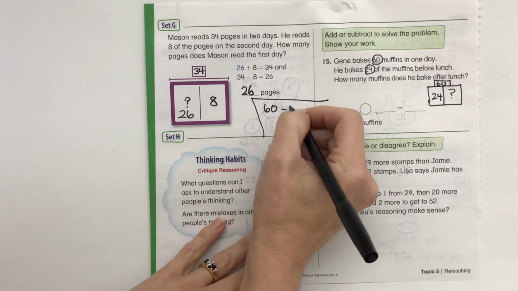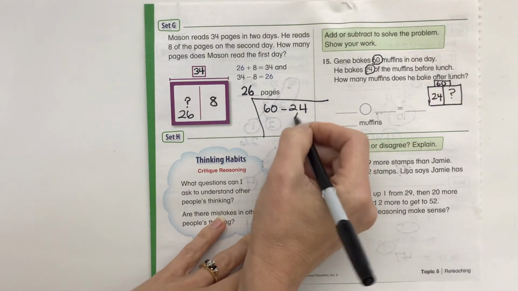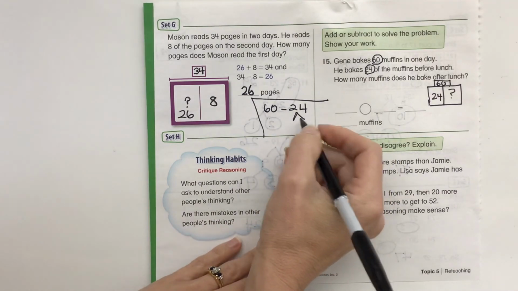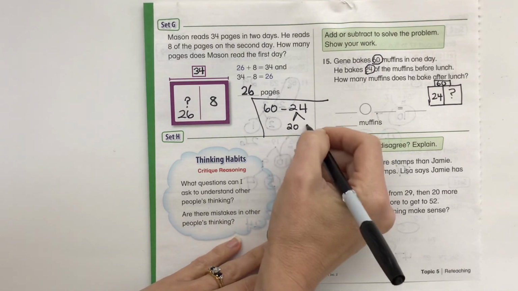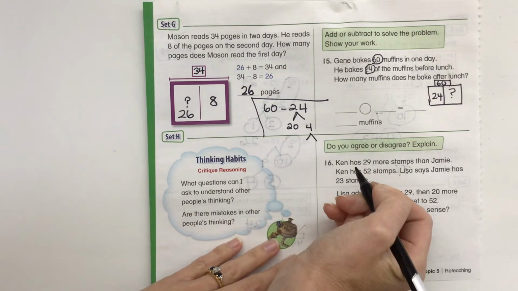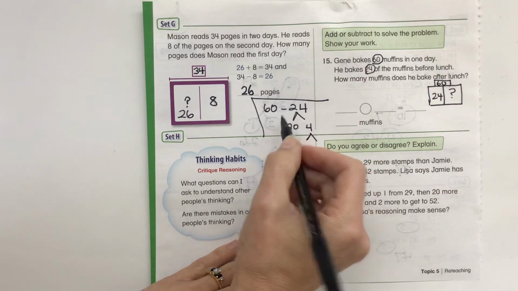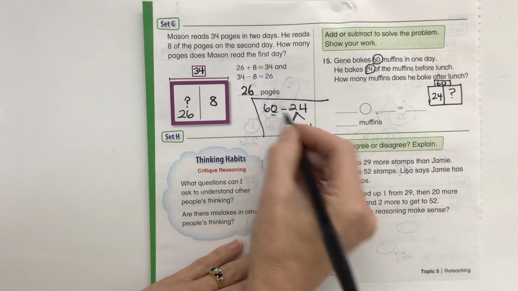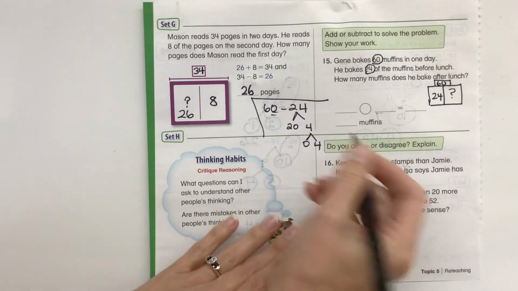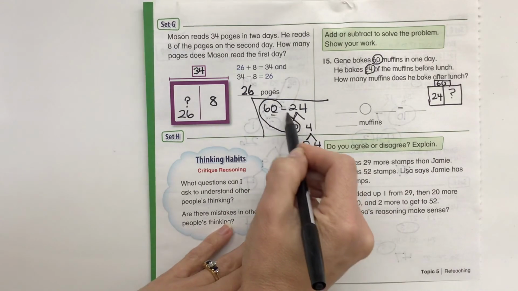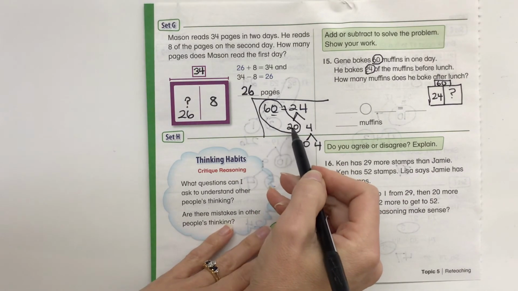60 minus 24. I'm going to break my 24 into two parts. So I'm going to go ahead and break that into a 20 and a 4. And then we'll come back to that in just a second. All right, so I have a 0 here, so 0 plus 4 is 4. So 60 minus 20 is 40, correct?